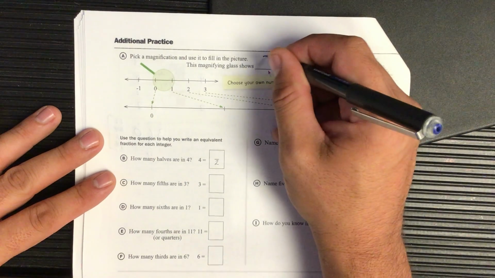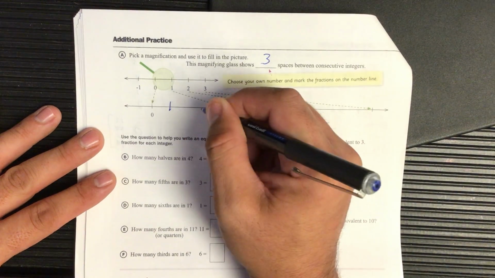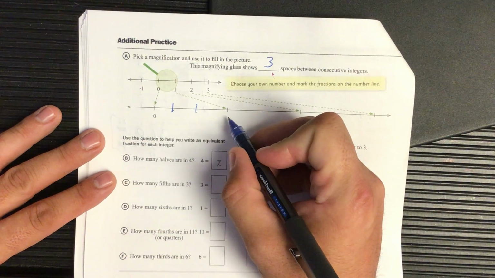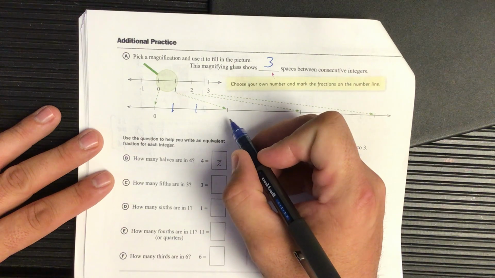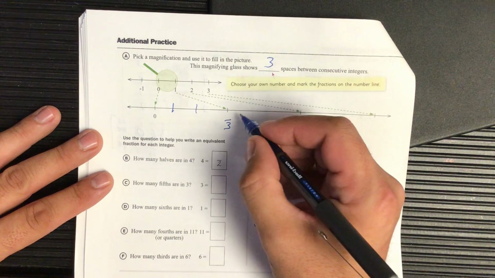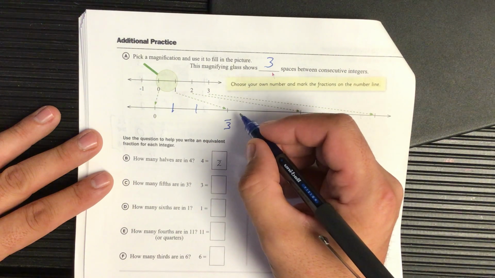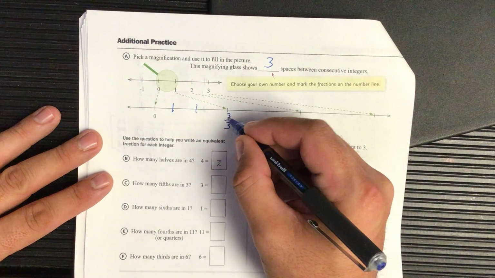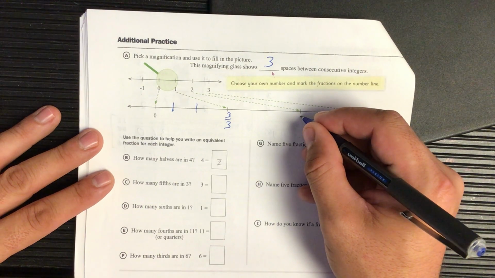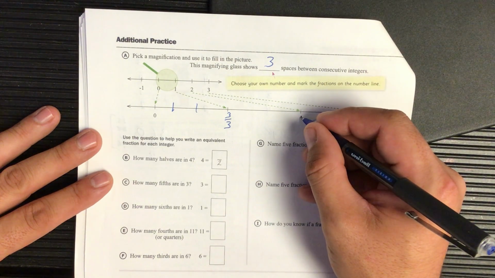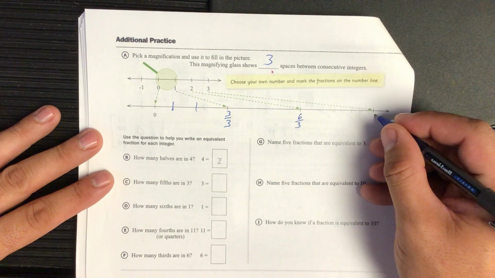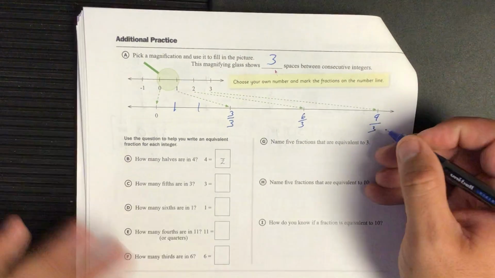Fine. Now let's do 3. We'll go in the middle. So what would 1 be out of 3? 1/3. What over 3 is 1? 3. What divided by 3 is 2? 6/3. What divided by 3 is 3? 9/3. Yeah, and you're going to complete that.